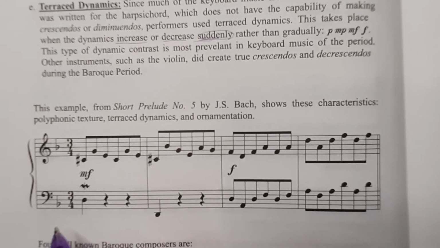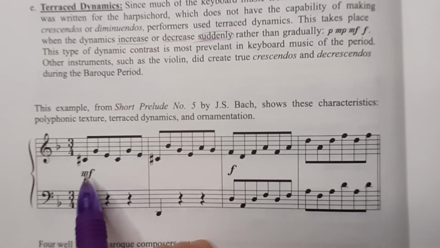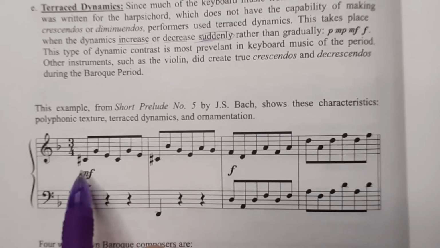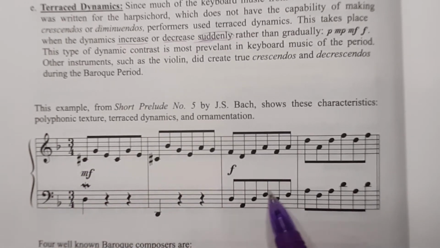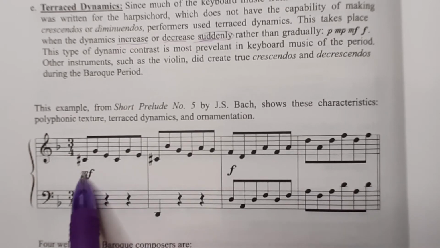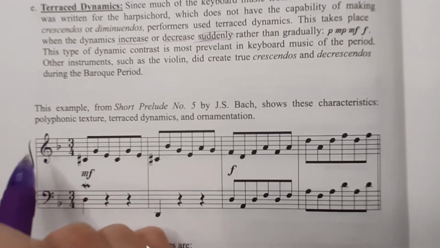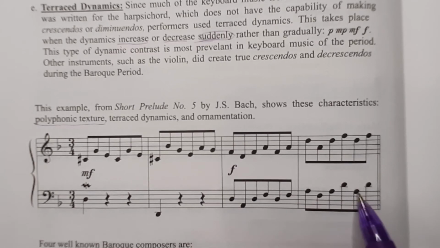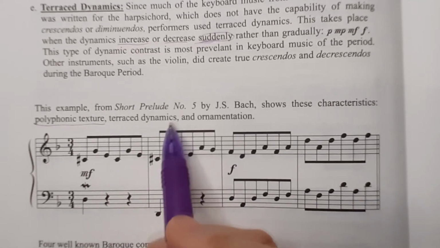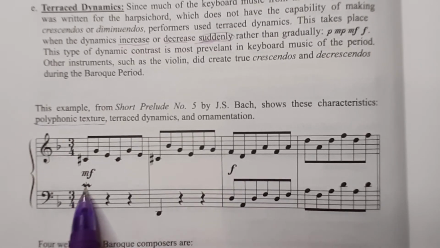So look at this one. This piece is from the Baroque, and look at the texture. There's no accompaniment, there's no chords. It's all melody. Here, melody, melody, melody. That melody starts in the left hand too, right? The polyphonic texture. Here's one and another one. Terraced dynamics: there are signs, right? And ornamentation like this.